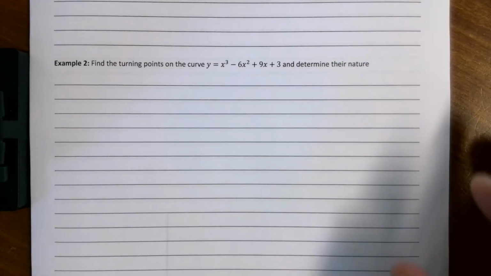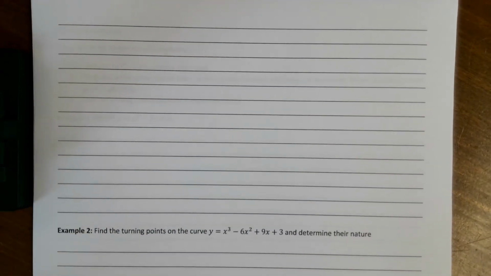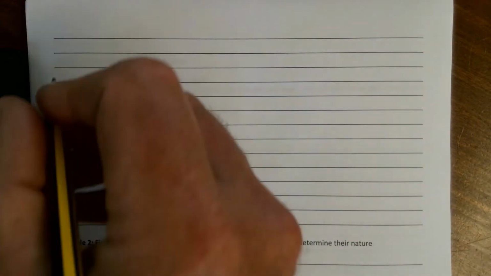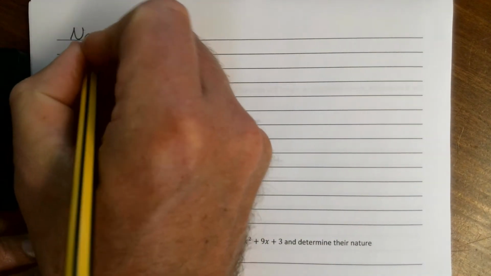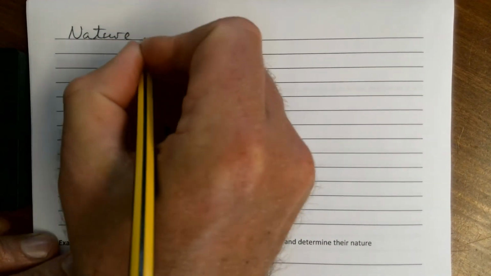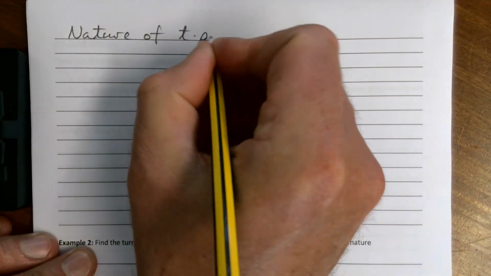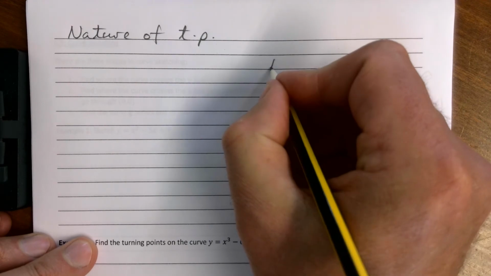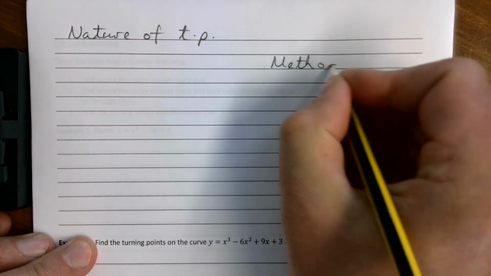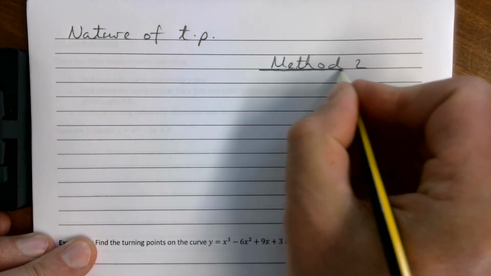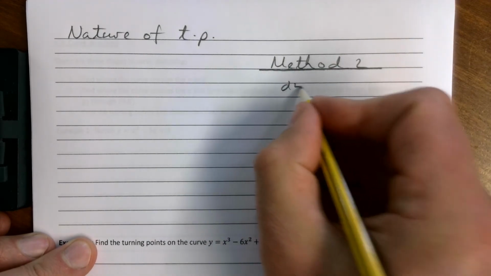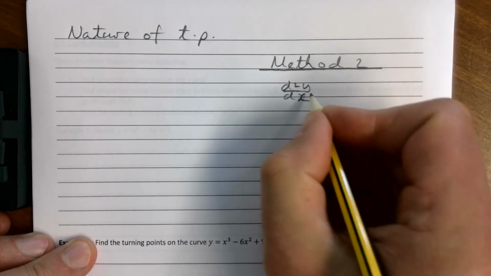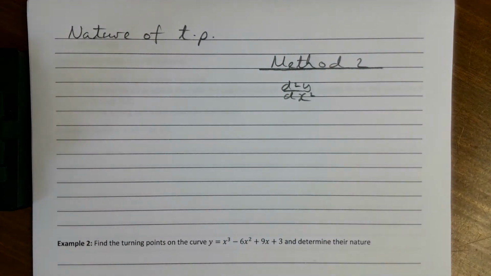So we're determining the nature of the turning point. We'll go for method 2 first because it's nice and straightforward. Method 2, d2y by dx squared. Remember, then we're just going to differentiate that again.